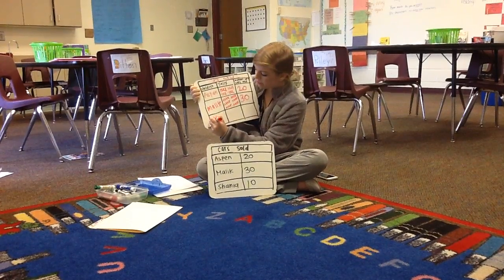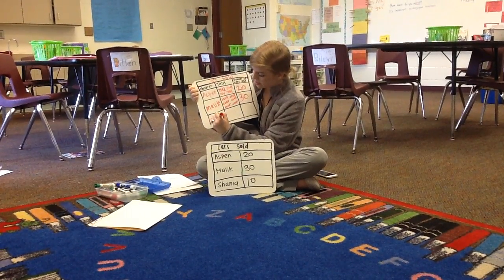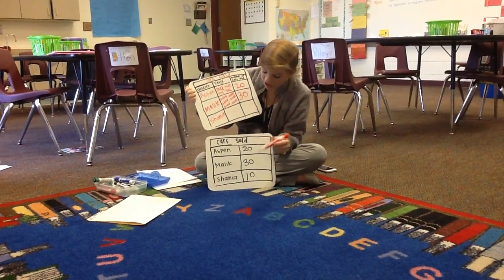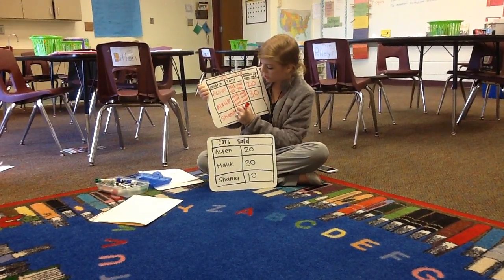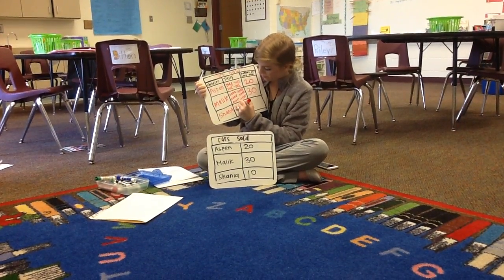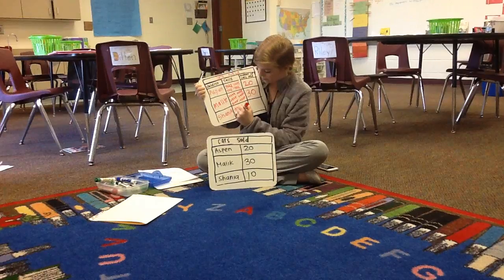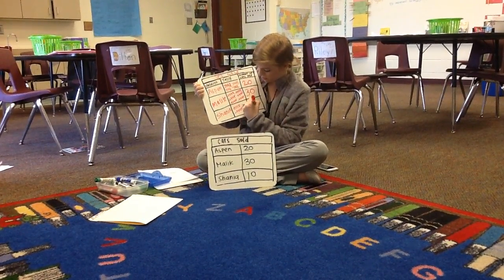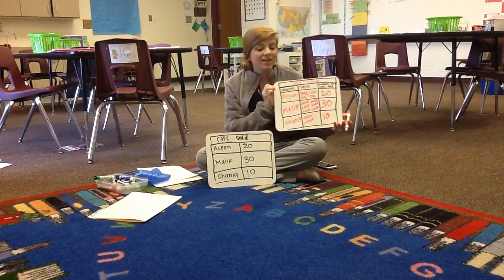Moving on to our friend Shania. I look back at my table and I see that she sold 10 cars. So we're going to do our 10 tallies, and then write the number of cars sold. So that is our tally chart.